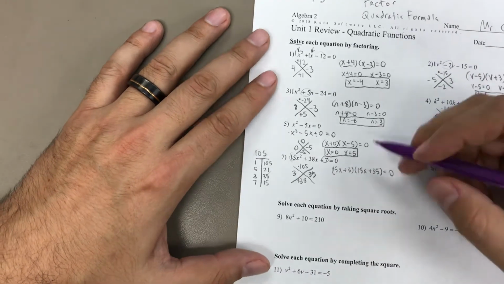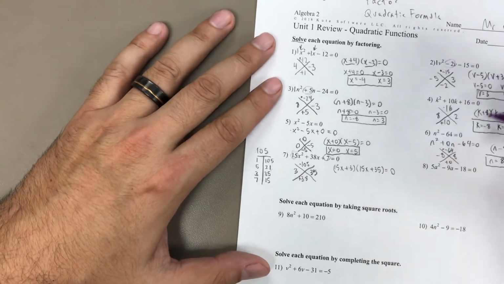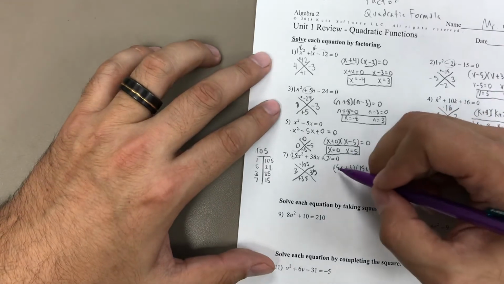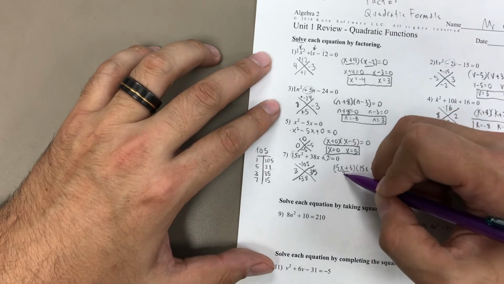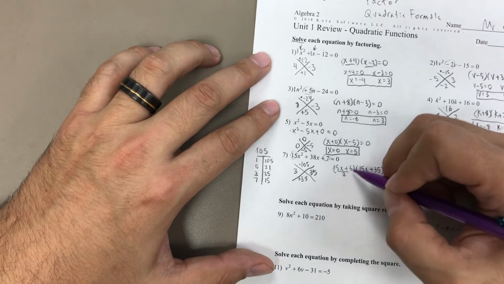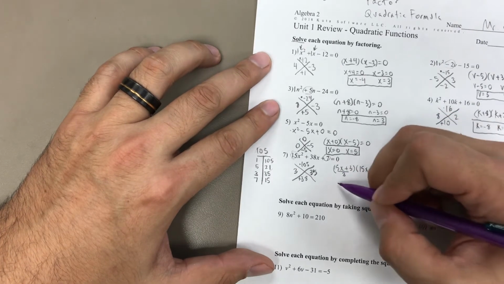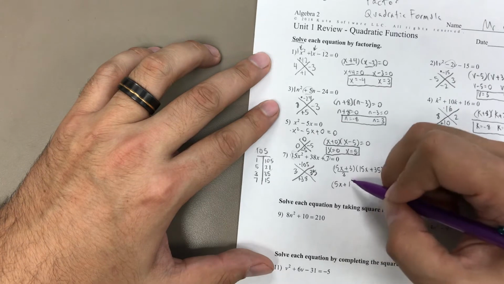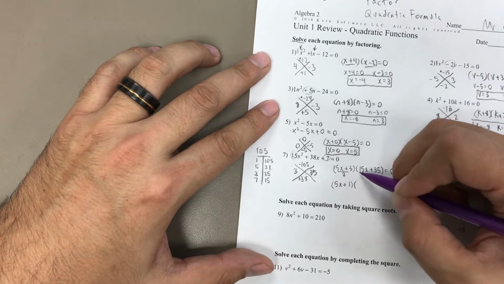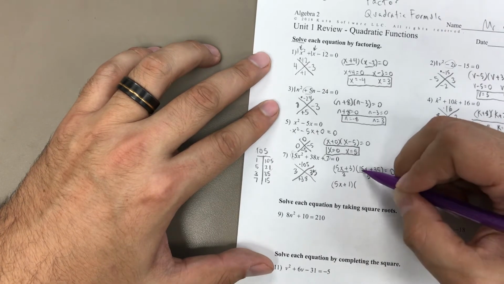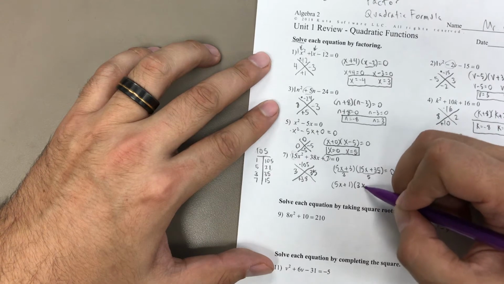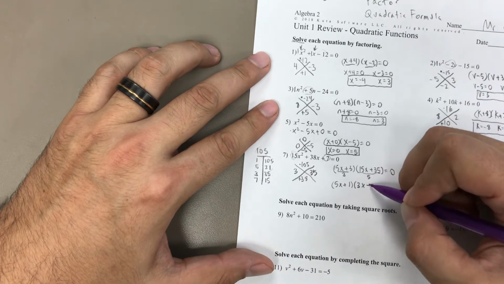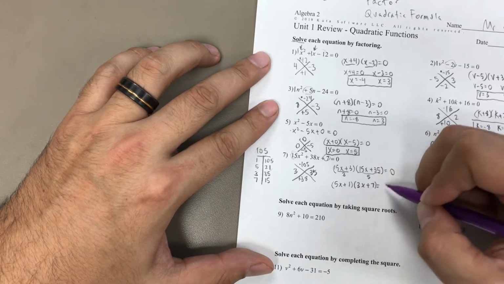Then the last step for factoring is that you got to divide out the common factor for everything. So 15 and 3 are both divisible by 3. So I divide out 3 from both of these. 15 divided by 3, I get 5, so 5x. 3 divided by 3 is 1, so plus 1. And then for the other one, 15 and 35 are both divisible by 5. So 15 divided by 5 is 3, so 3x. 35 divided by 5 is 7, so plus 7 equals 0.